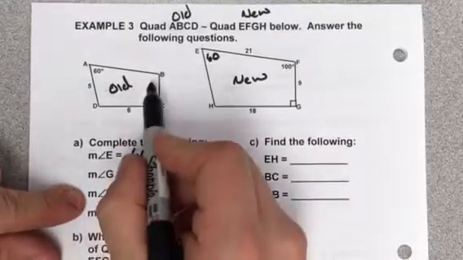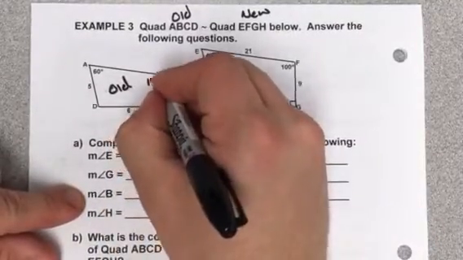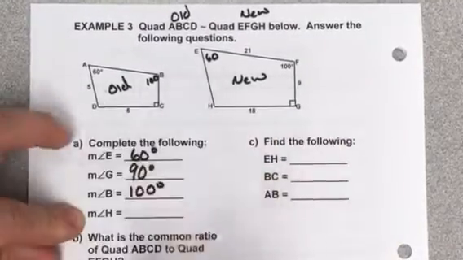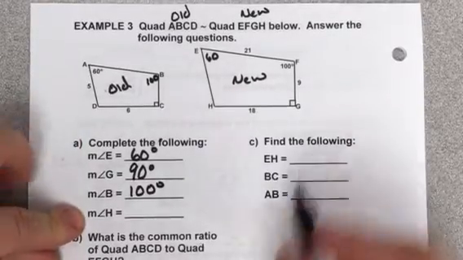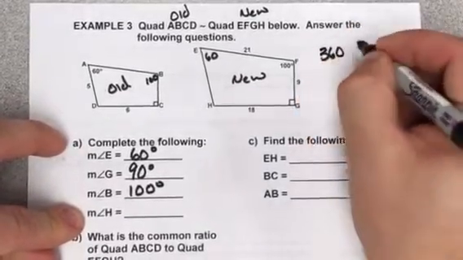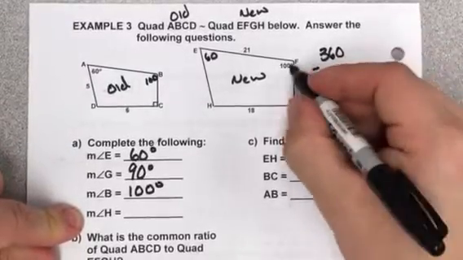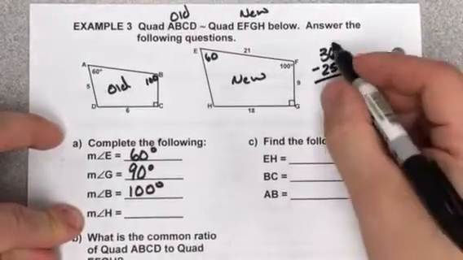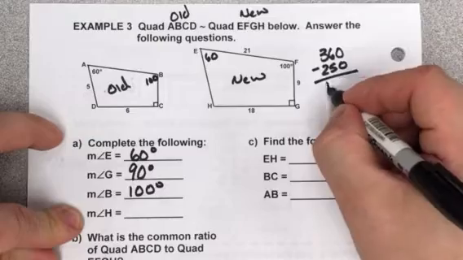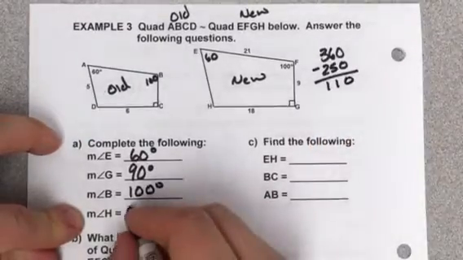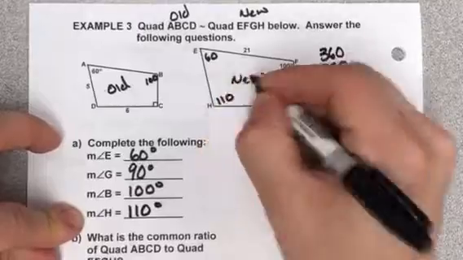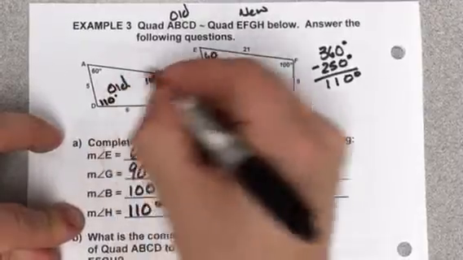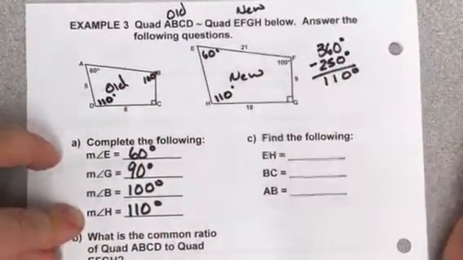Angle B is congruent to angle F, which would make it 100 degrees. And angle H would be congruent to angle D. Now we don't have it for either shape, but I do know that there are 360 degrees in every quadrilateral, minus 190, minus 250 when I take the other three angles, leaving me with 110 degrees for angle H. So that would mean H and D would both be 110 degrees. Don't forget to go ahead and mark degrees on there so we know what we're talking about.